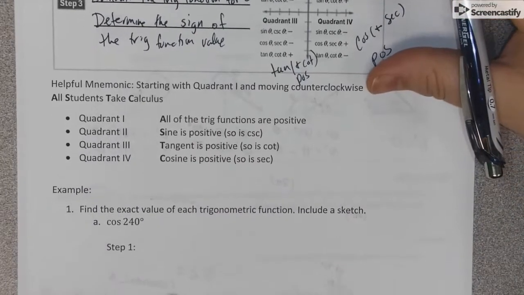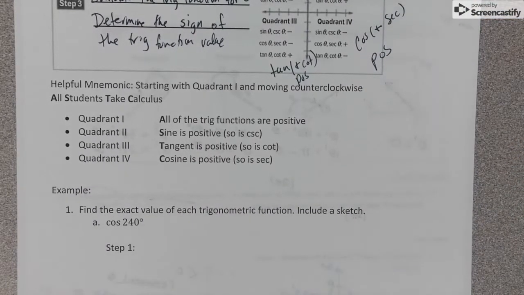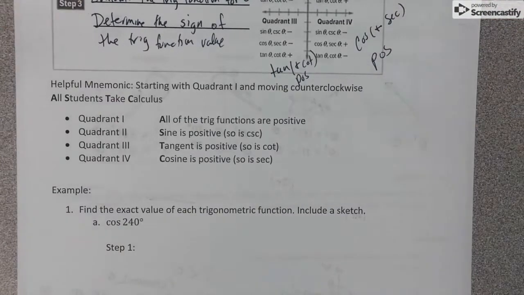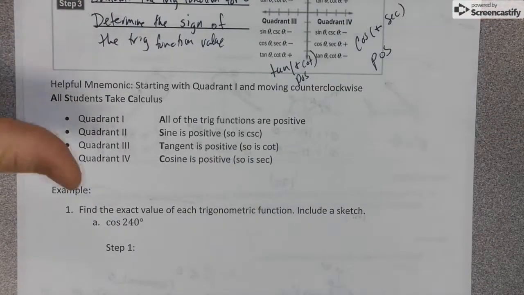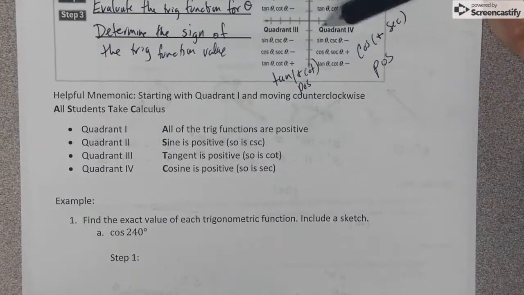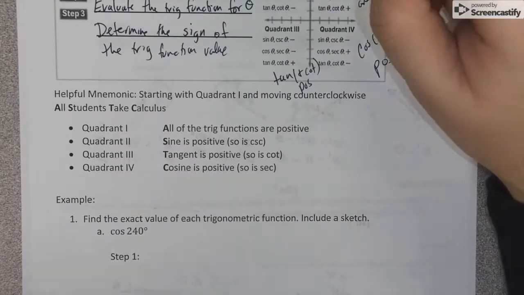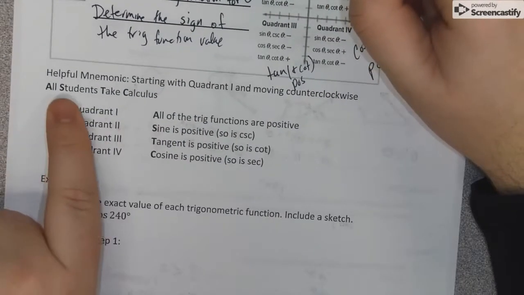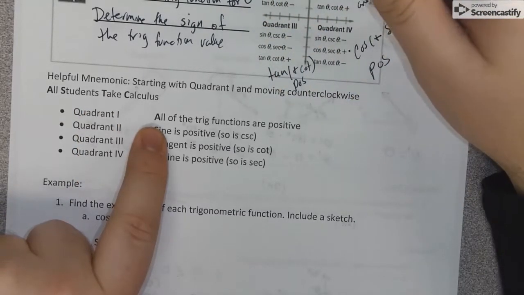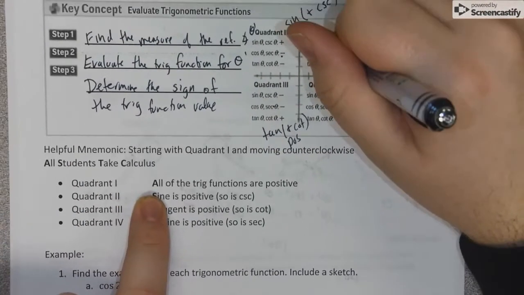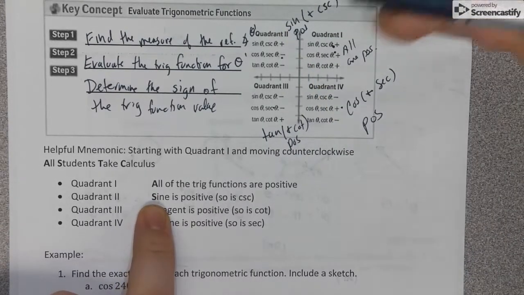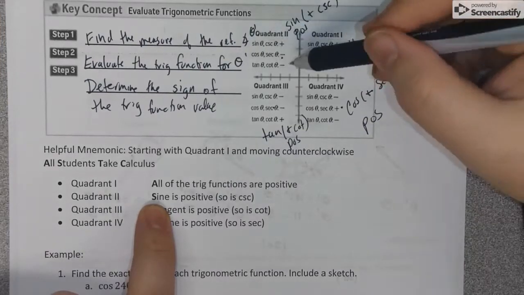So there's a little helpful mnemonic device that I like to use to remember which one is where we have positive values. Because if you can remember that, then you would know by default the negative values. So the way I like to think of it is if we start at quadrant 1, then we move counterclockwise, all students take calculus. So the A means that everything is positive. All values are positive.